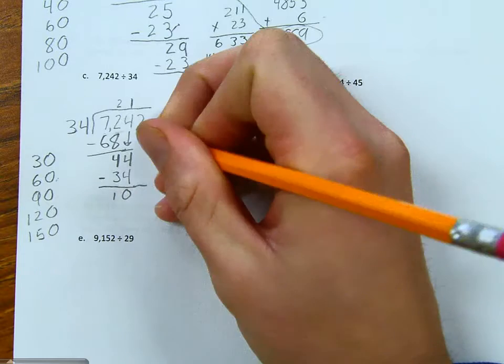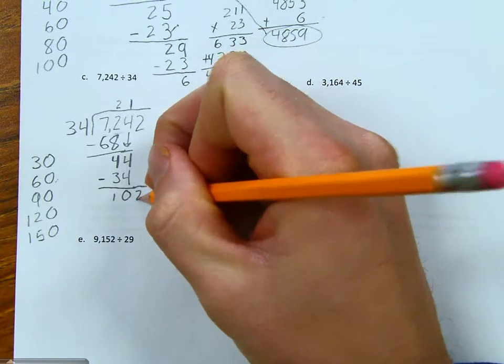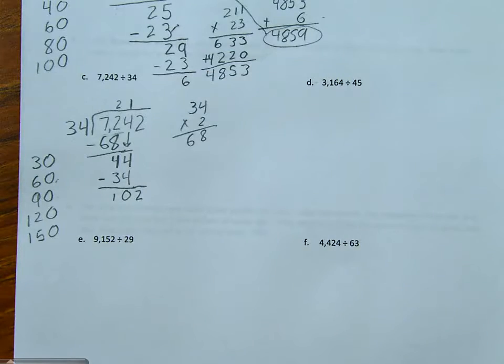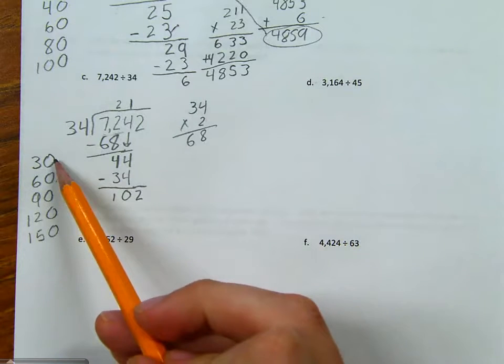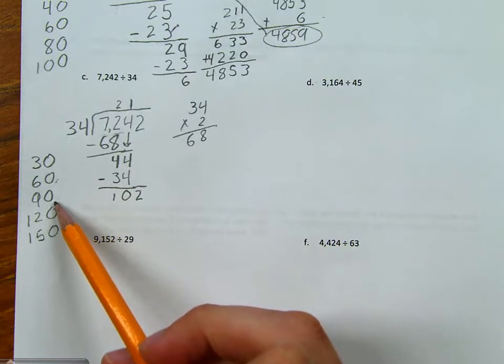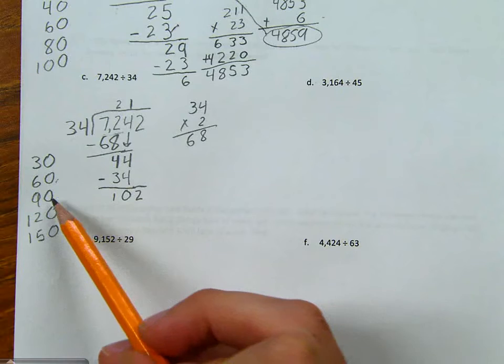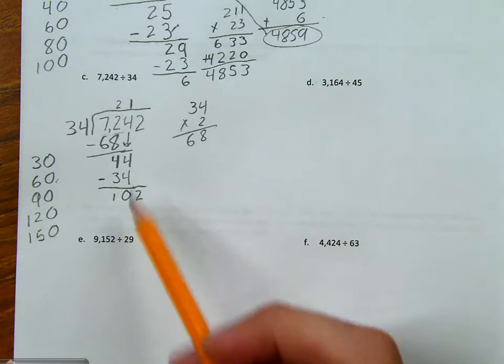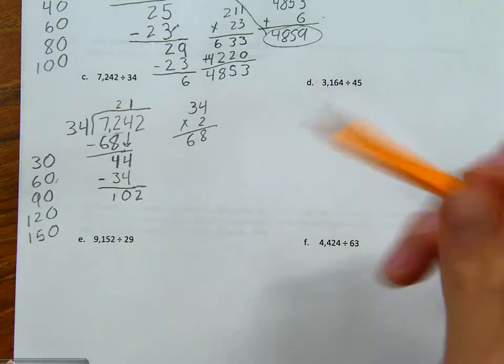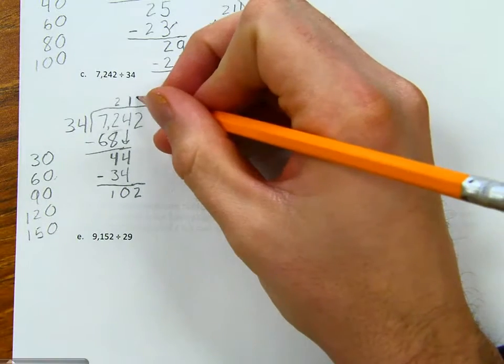34 can't go into 10. I need to bring down my 2. It can go into 102. Let's see, we have 1, 2, 3, 3 times here. 120 would be too much. So I'm going to guess that I want that to go in 3 times.